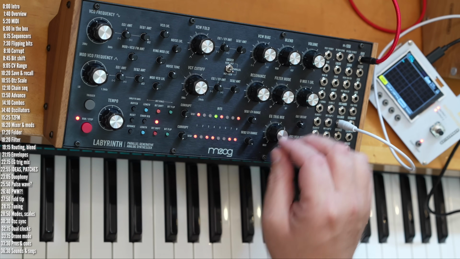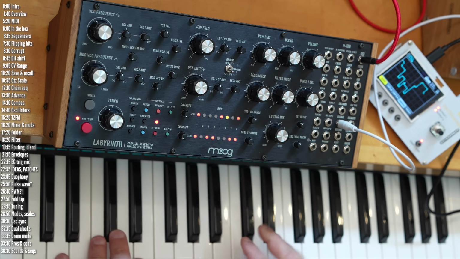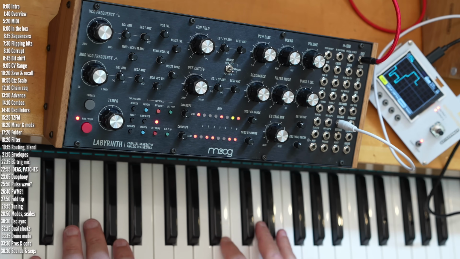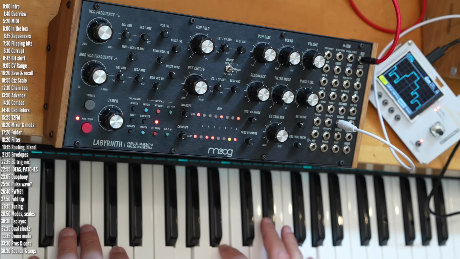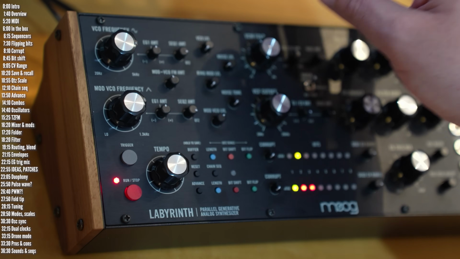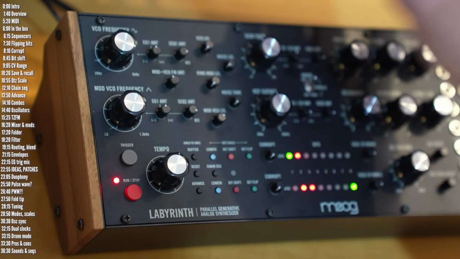On the synthesis side, it has 2 oscillators and a filter, with Moog venturing further into West Coast and metallic territory with Through Zero FM and a wave folder. Moog has combined all these ideas into a single, semi-modular package that functions as its own physical instrument.